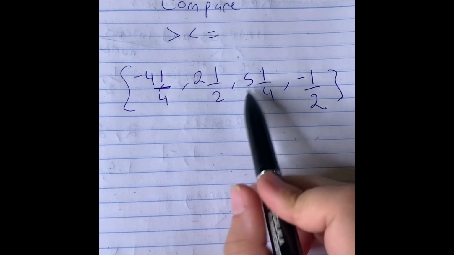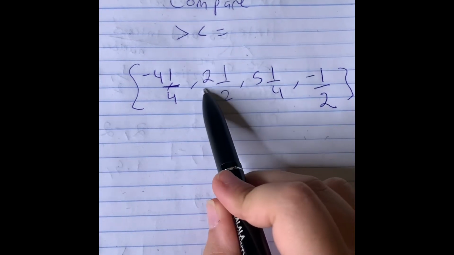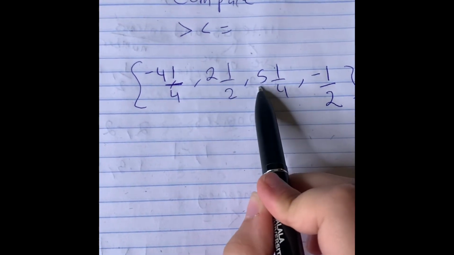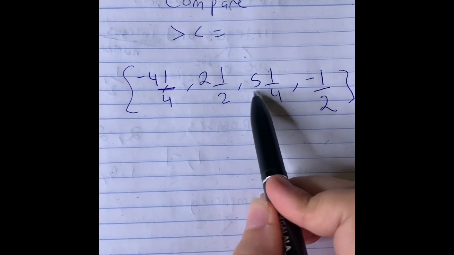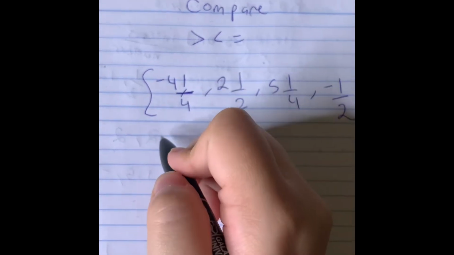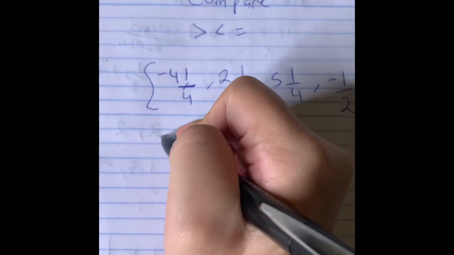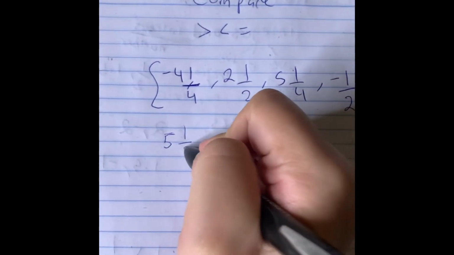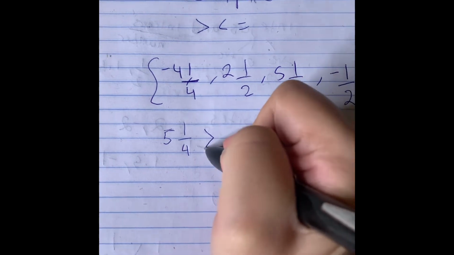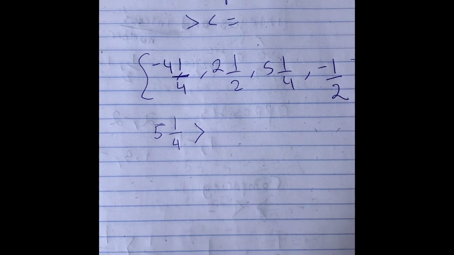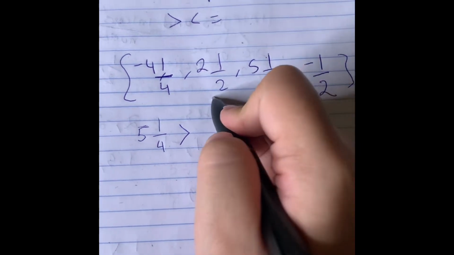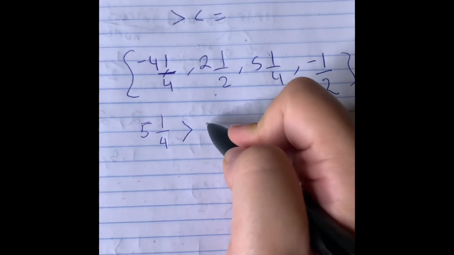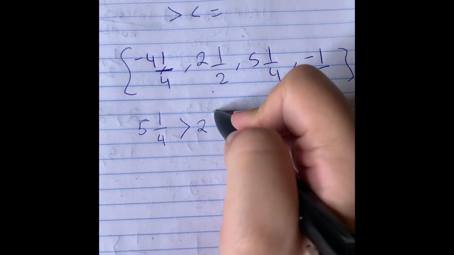Obviously, the bigger one is 5.25, because we compare the whole numbers, the 2 and the 5, before the fractions. So 5 is bigger. So the bigger one is 5 1/4, and we will put the greater than on it. And then after it is what? 2.5, because it's the positive.